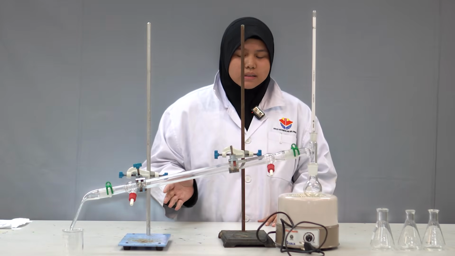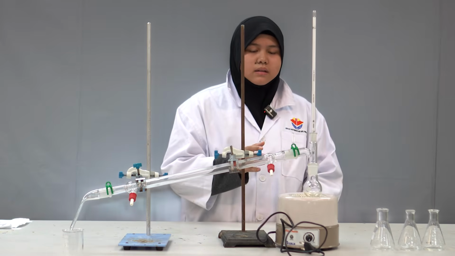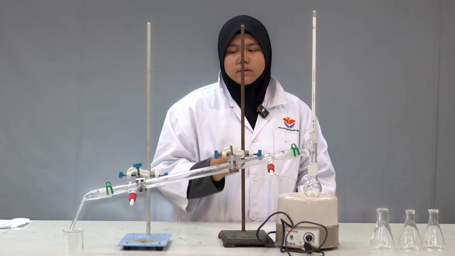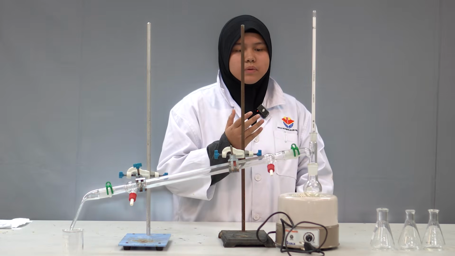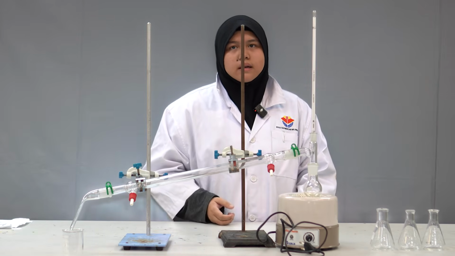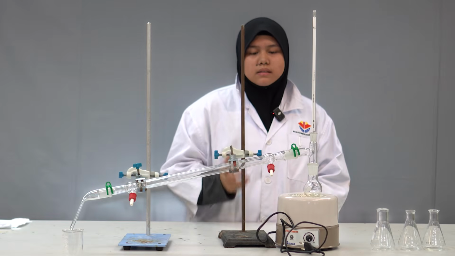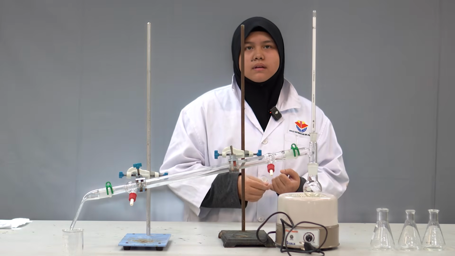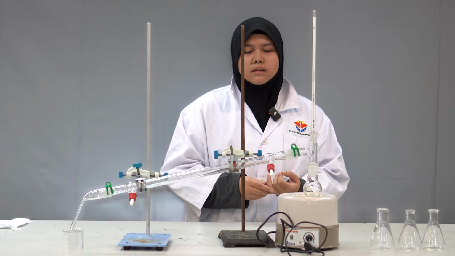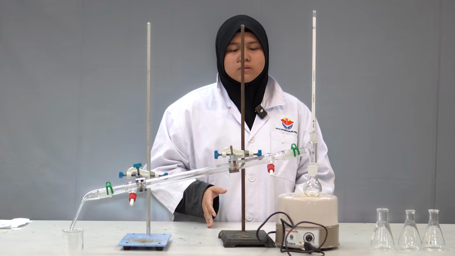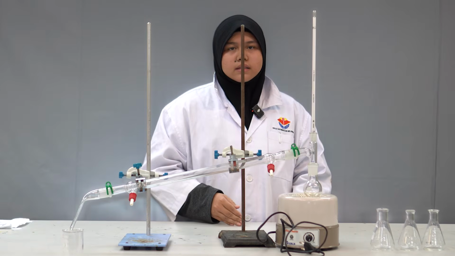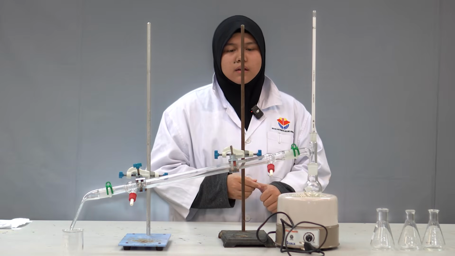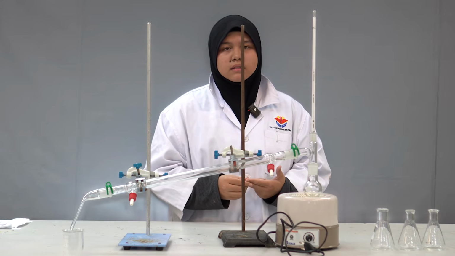Then all these compounds will be separated and purified using simple distillation, and you will obtain pure water and pure oil. Another application is the chemical and pharmaceutical industry, where it is commonly used to separate and purify components such as acetone, methane, and diethyl ether.